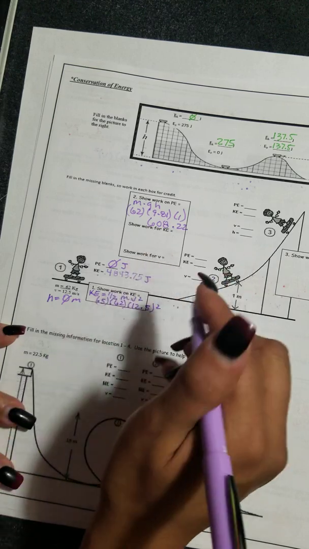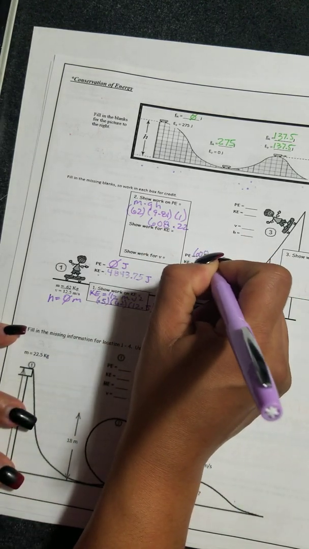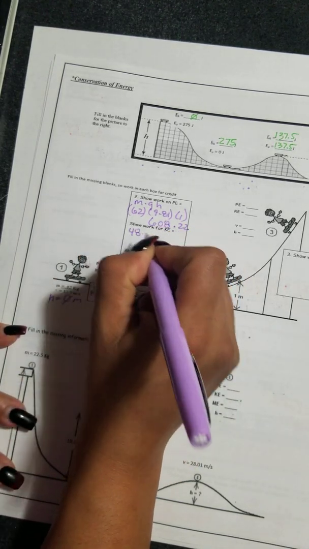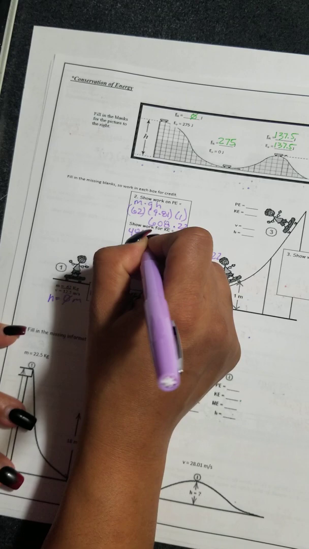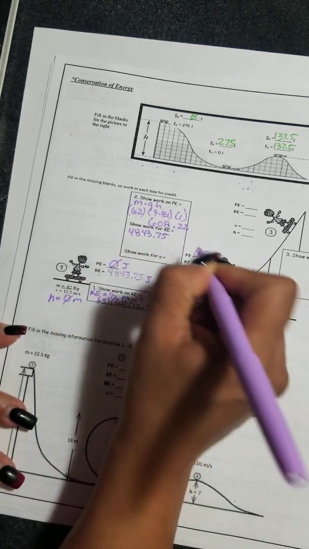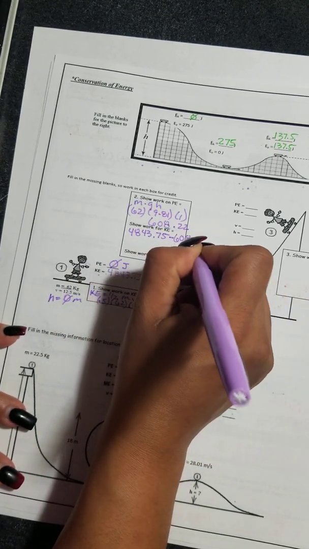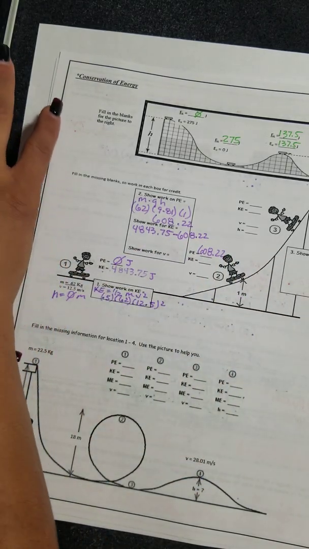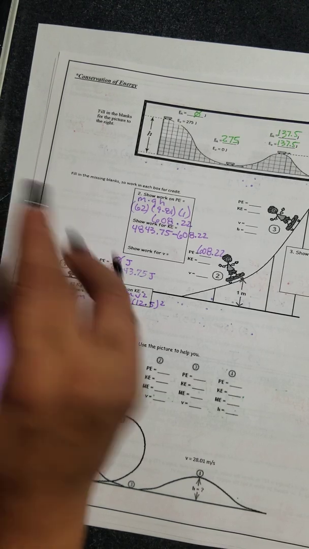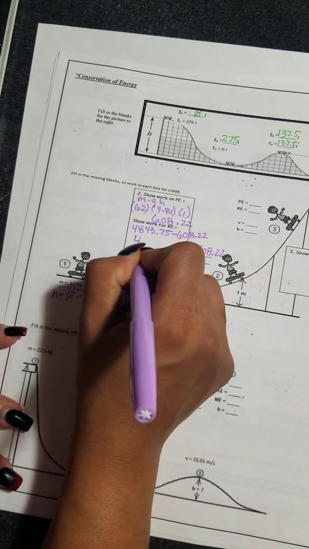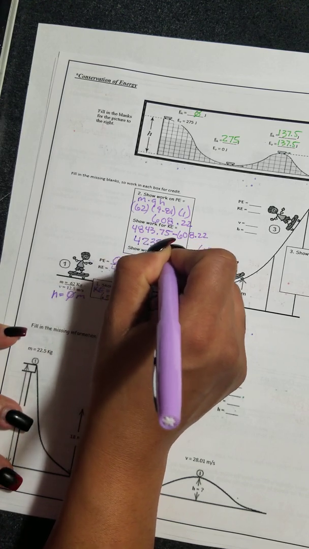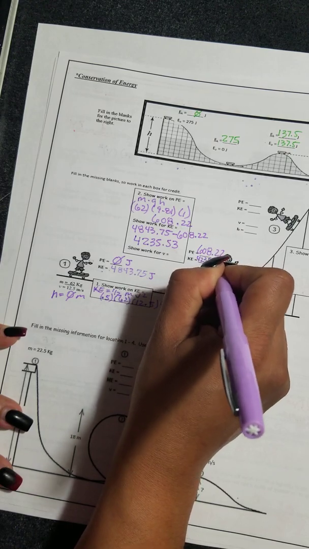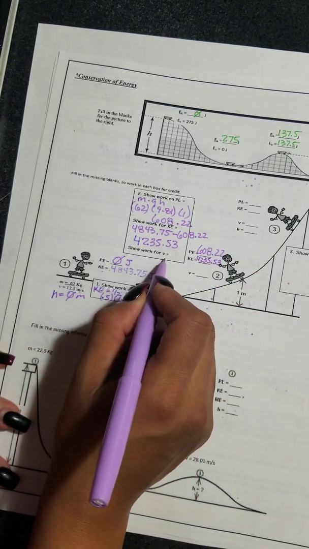For the kinetic energy, I know the potential is 608.22 and the total mechanical energy is 4,843.75. If I subtract the potential, I'm going to get the kinetic. Subtracting 608.22, I get my kinetic energy of 4,235.53. Now, what's my velocity?